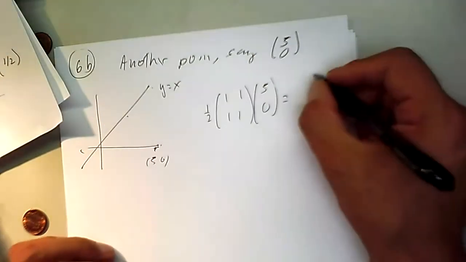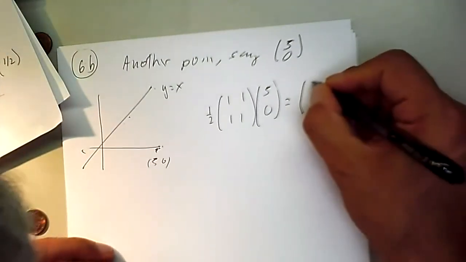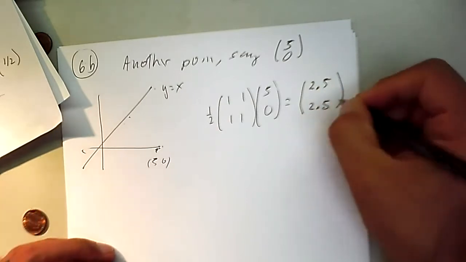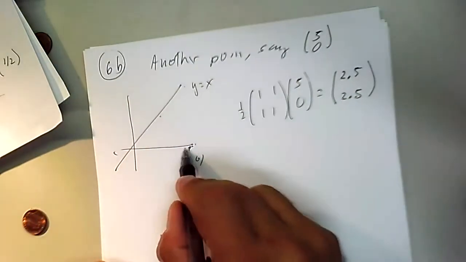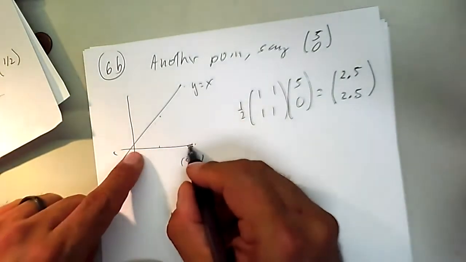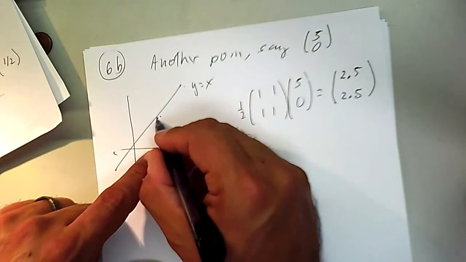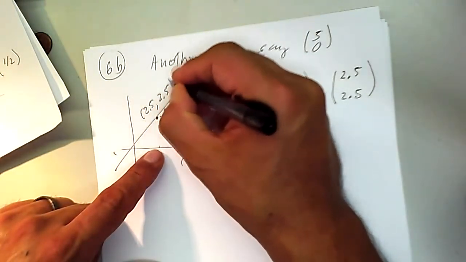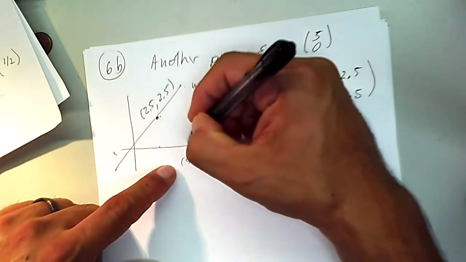So we get 5 halves, or 2.5. I'm going to use decimals. I usually don't use decimals, but when we have nice decimals such as 2.5, I just use them. So if you go half the way up, that's 2.5. That point, 2.5, comma, 2.5, is the one that is closest to this point.